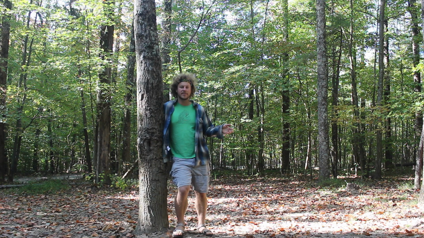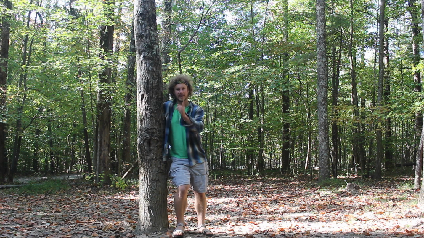The next time you're out in the forest, take a look around and see if you can spot a tulip tree. And remember how this tree connects you with the rest of the ecosystem.